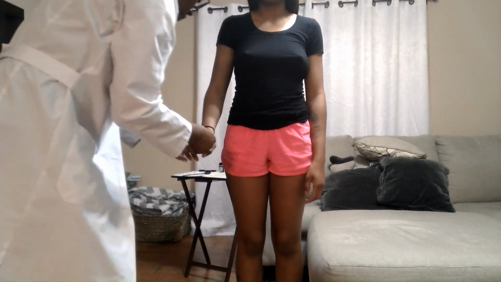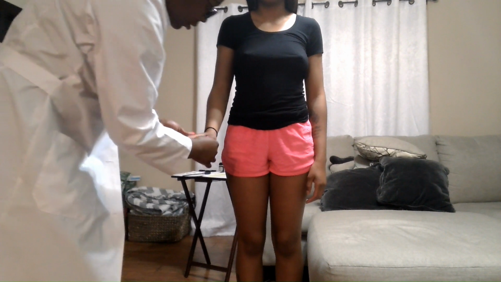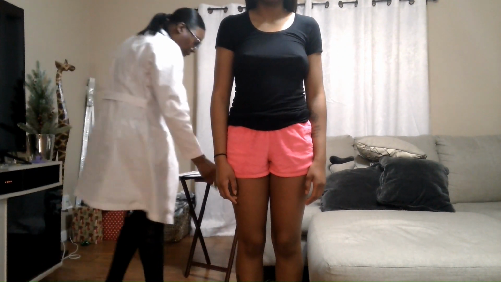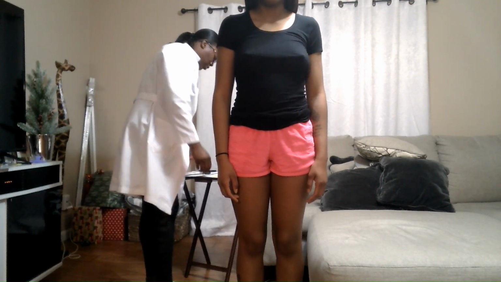Then I'll palpate all your joints. Make sure there's no tenderness or swelling. You don't have any pain when I do that? No. Okay. Checking for tenderness or swelling in your fingers. Making sure there's no nodules. No pain in your hand. No. No joint pain in your knee. How about your ankle? No. Okay. And there's no swelling in your feet with you standing. I didn't feel any swelling or crepitus or anything like that. No masses or nodules.